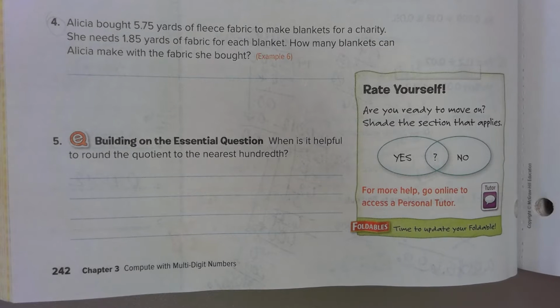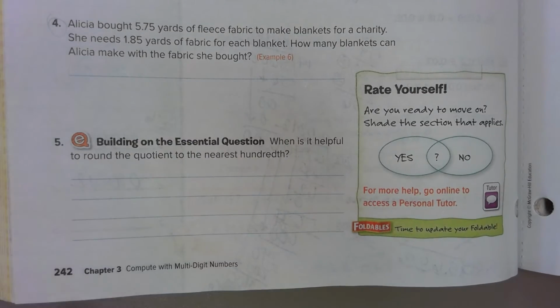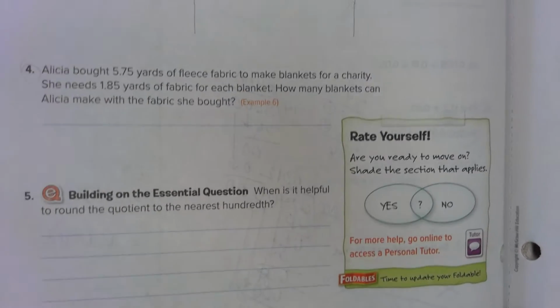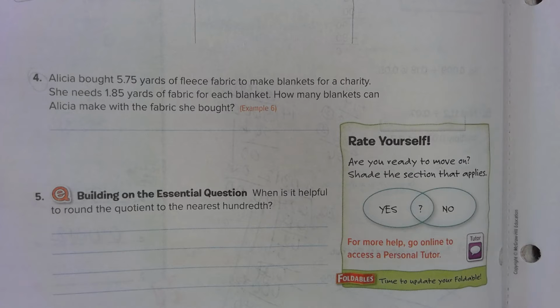I would like you to turn to page 242 if you haven't already, and we're going to look at problem number 4 on the guided practice. I'm going to read this to you, and then I'm going to give you a couple of tips to figure out what needs to be divided by each other. What number goes on the outside, what number goes on the inside. Because if you look at any word problem, there's a lot going on, and sometimes it gets tricky to figure out what operation you're even doing. And then once you figure out if you're adding, subtracting, multiplying, or dividing, what number goes where. Hopefully these tips will help you because they've helped me along the way.